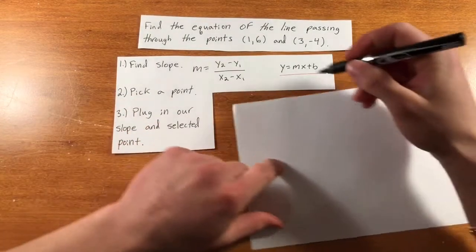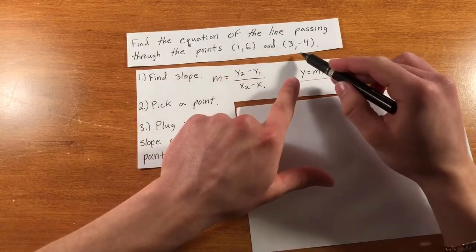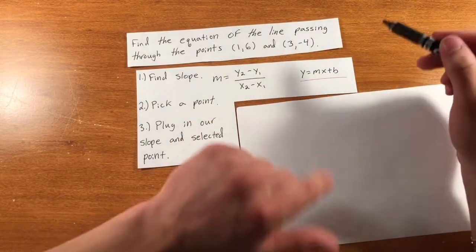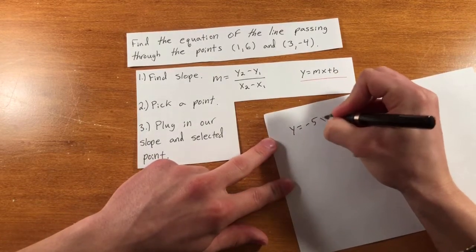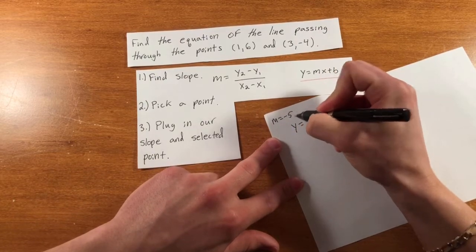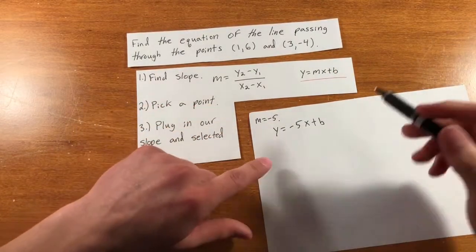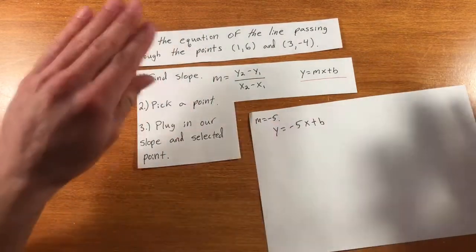Hey guys, one more thing I just wanted to add. Like I said, I could have picked either my first point or my second point to find b, so I just wanted to show you that. So again, I had y equals negative 5x plus b, where m equaled negative 5. We already solved for it, but I just wanted to show you that if I selected my second point, I could still solve for b and get the exact same answer.